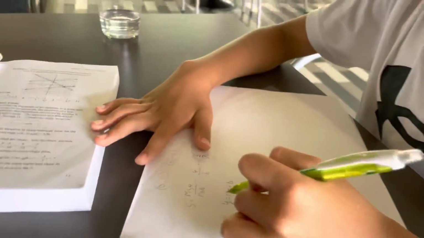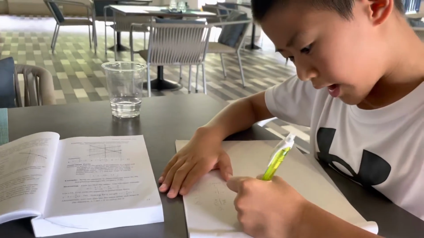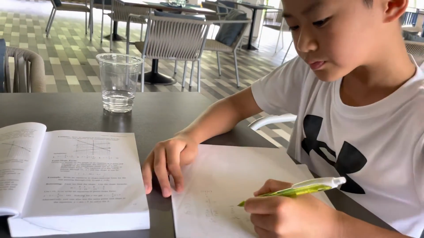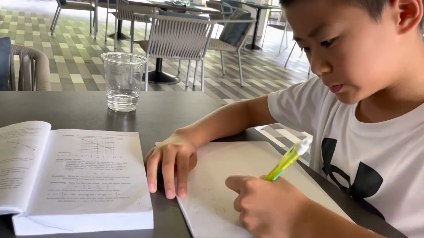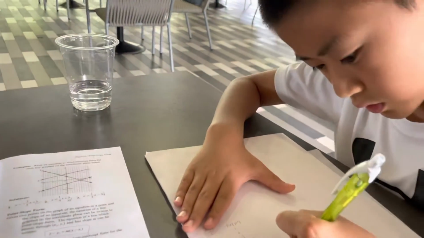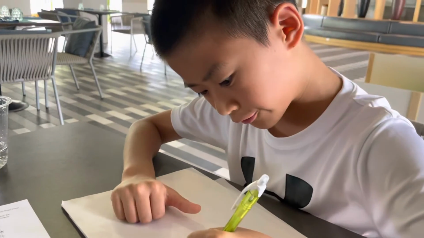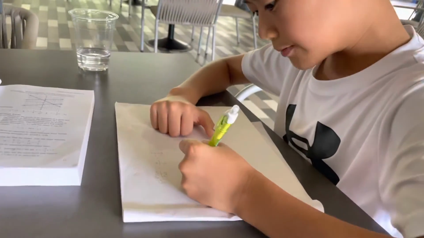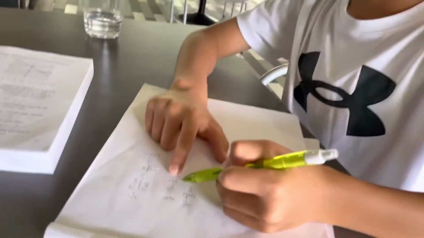The y-coordinate is still the y-coordinate. M here is the slope, which we found is -2/3, times x.